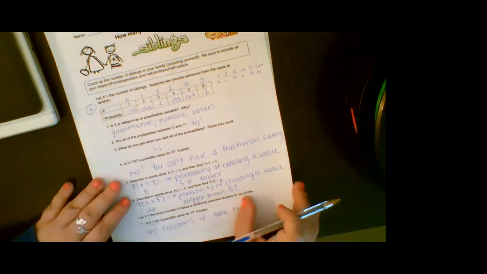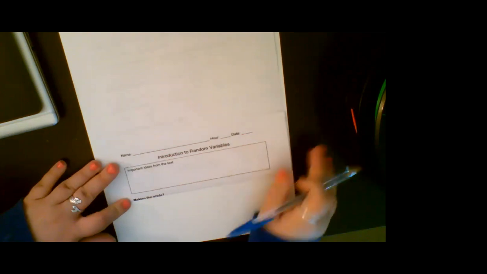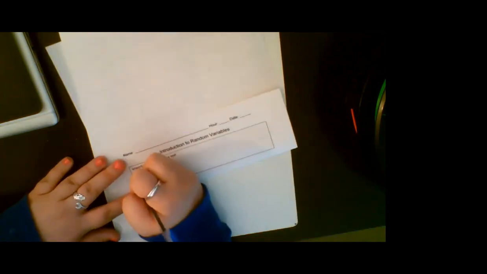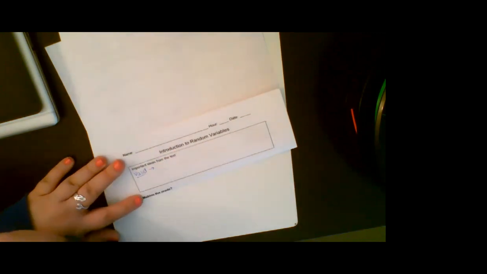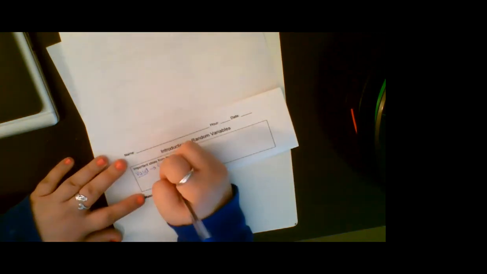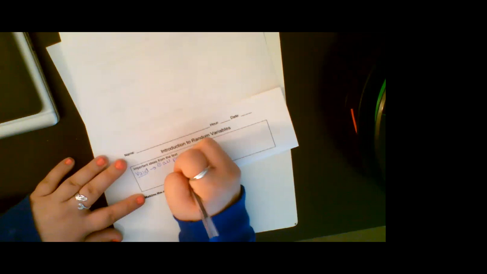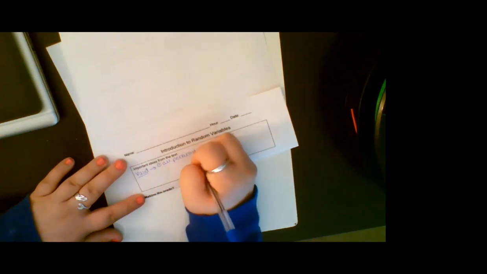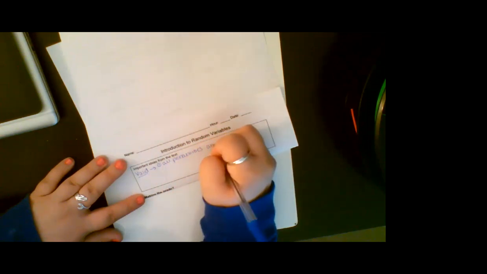Okay, so this is going to bring us to the last part that we're going to go over, the questions you guys are going to work on independently. It's today's assignment. Okay, so some important ideas. For a probability to be valid, first, all probabilities are between 0 and 1.